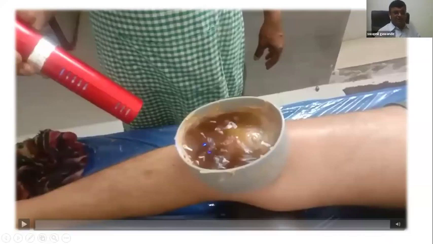good and immediate results. Now, here I am using the myofascial release technique, or you can say Mardhan also from the Ayurveda point of view.